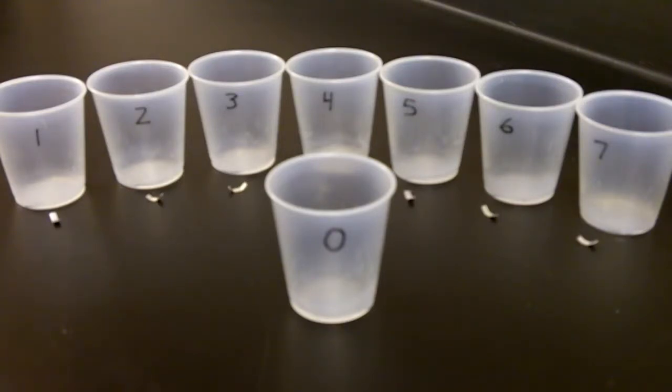As you can see here, we have 8 cups numbered from 0 to 7. 0 is going to represent the trial that titrates the full quantity of HCl called for in the procedural steps, which is 10 drops. Currently, there are 10 drops of 1 molar HCl in each of these cups.